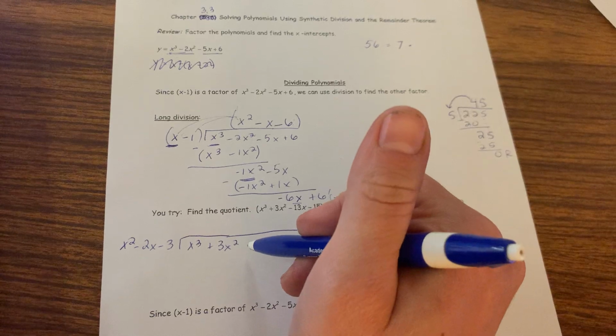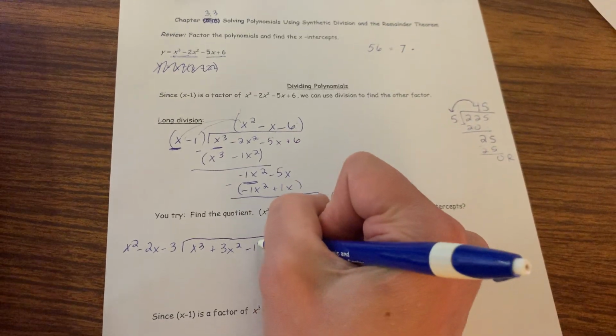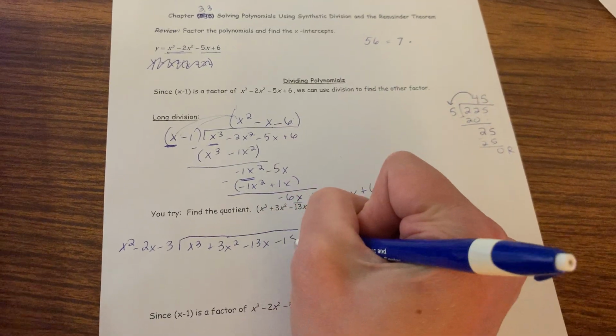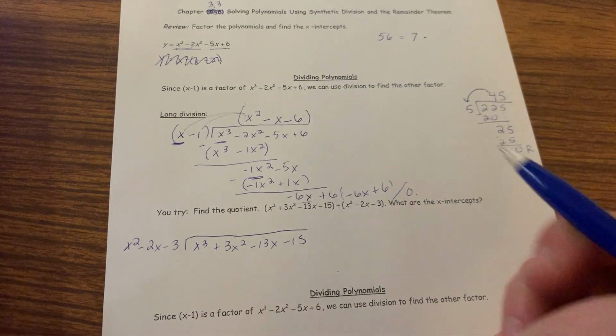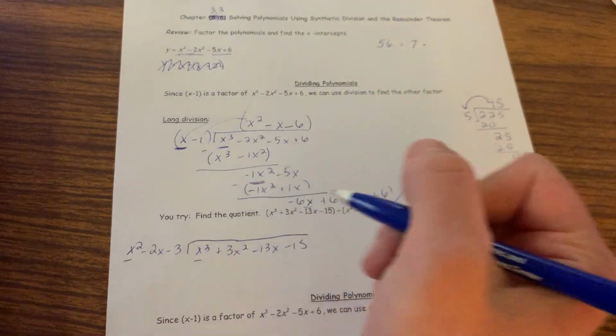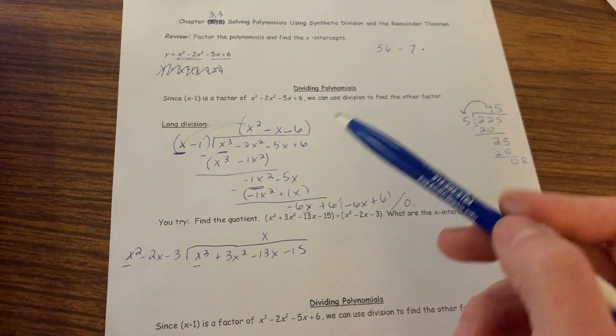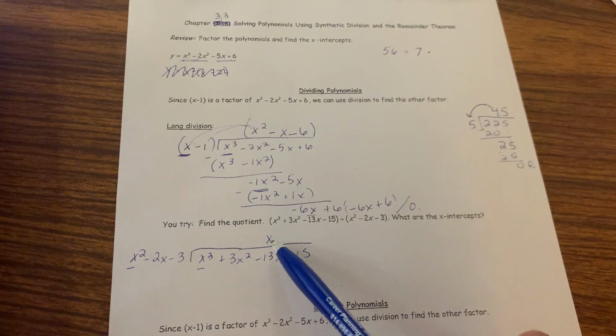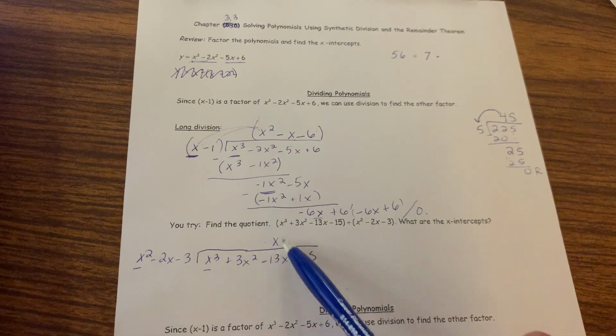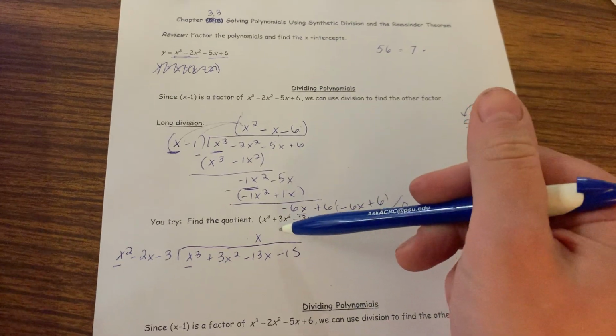Remember, if you didn't have an x, you'd put a 0x. If you didn't have a constant, you'd put a 0. We have a placeholder for each. X squared goes into x cubed and x times. Well, the book tends to put the x where the x's are. I don't care if you put the x here or here or here. It doesn't matter. Like I said, I'm flexible. I just want to see the answer.